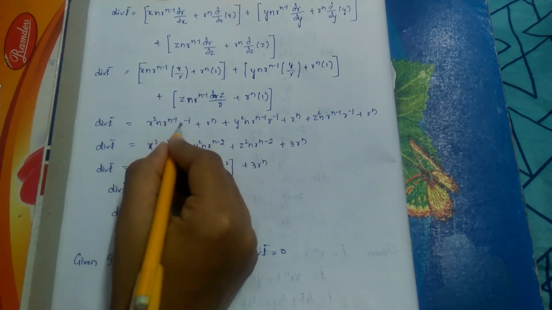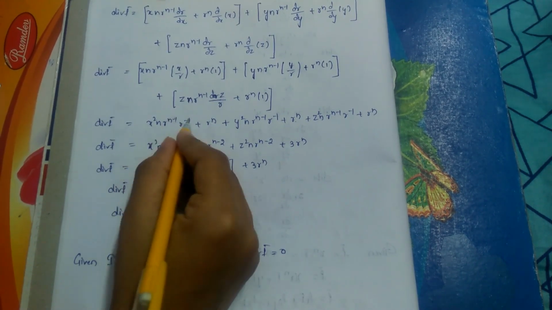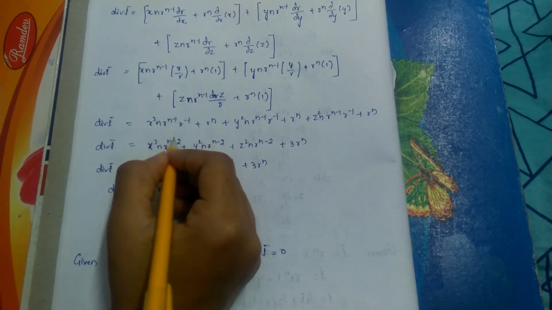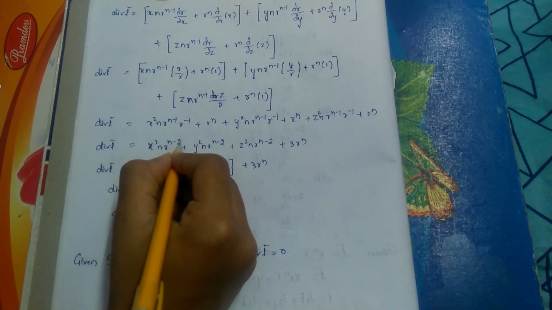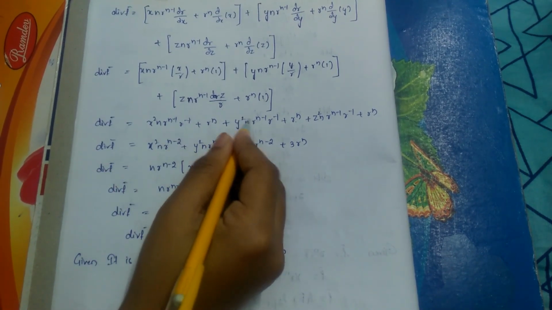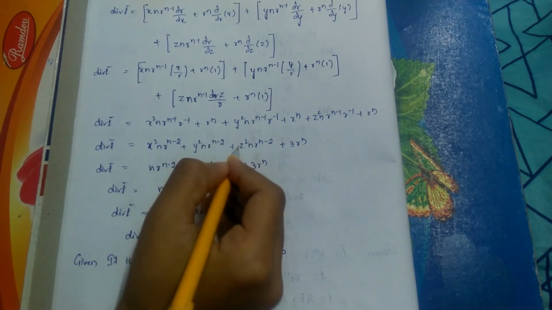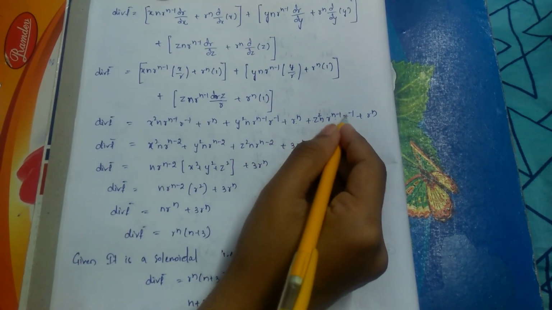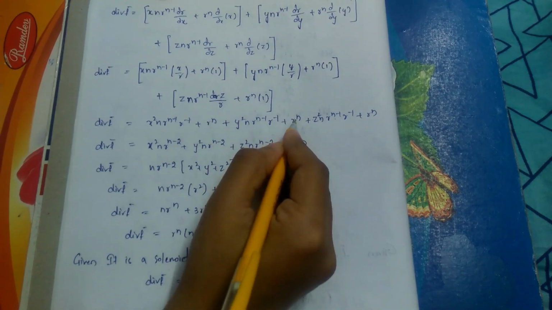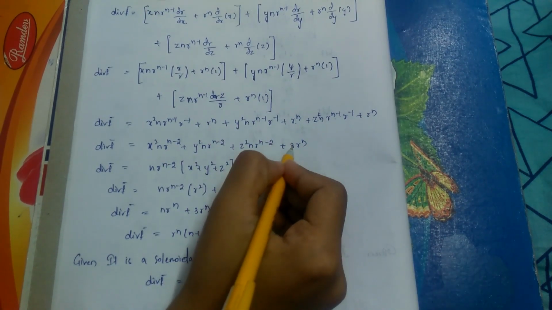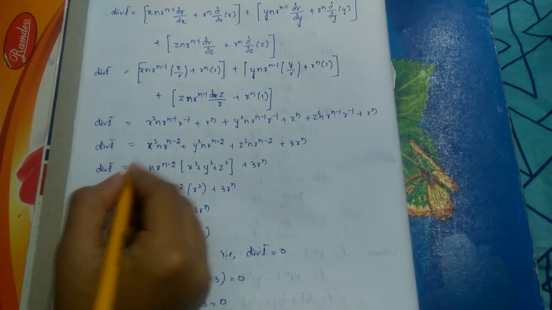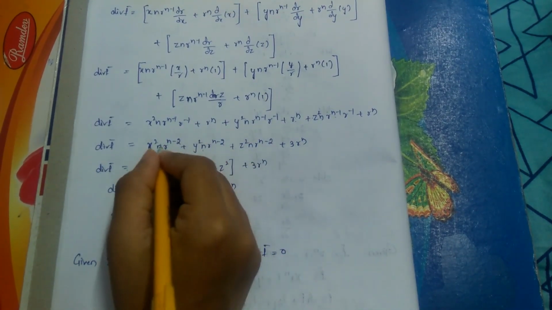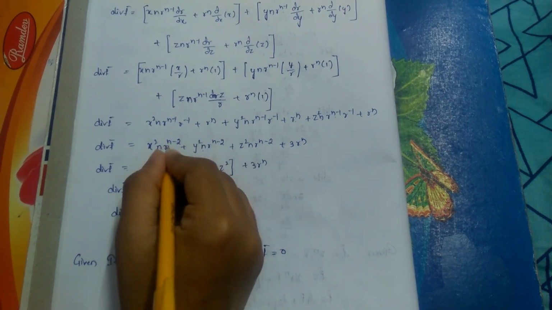Now div f bar is equal to, here r power n minus 1 and r power minus 1: when the bases are the same and multiplying, the powers get added. So n minus 1 minus 1 gives n minus 2. So that is x square n into r power n minus 2 plus y square into n into r power n minus 2 plus z square into n into r power n minus 2, and here r power n plus r power n plus r power n gives 3 into r power n. Now div f bar is equal to, from these three terms we can take n into r power n minus 2 as common.